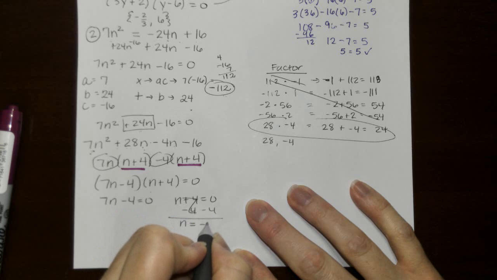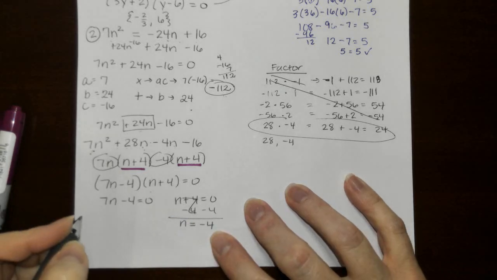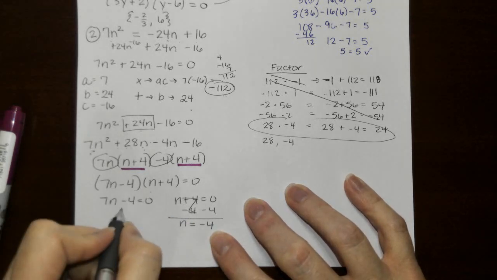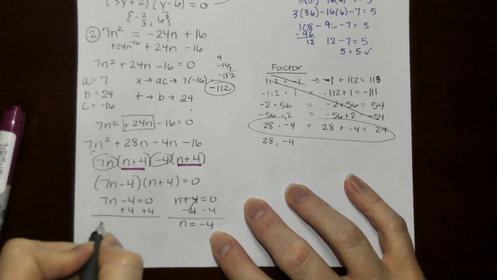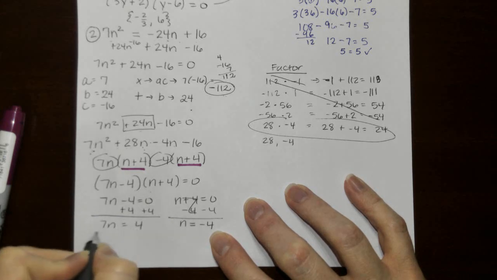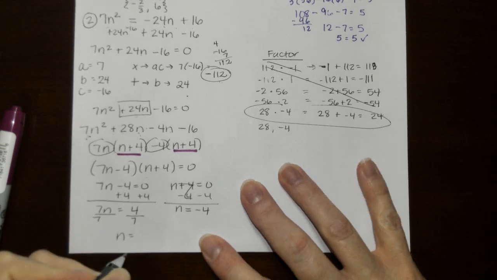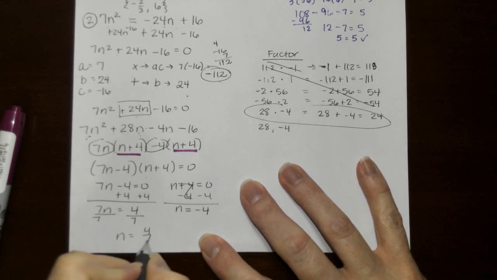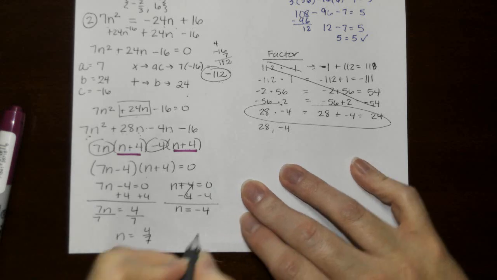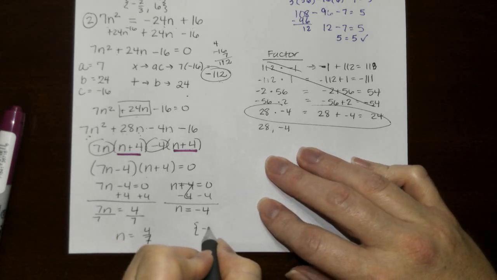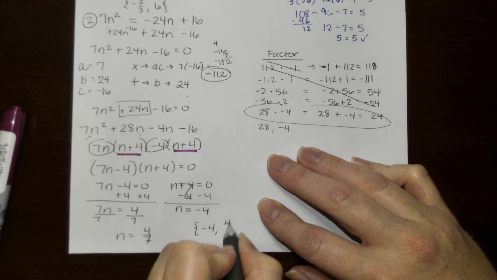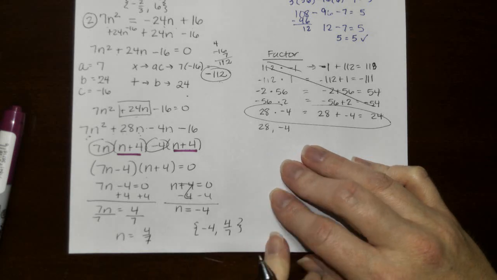That zeroes out. So one solution is n is negative 4. Then, add 4 on both sides. Divide by 7. The other solution is 4/7.